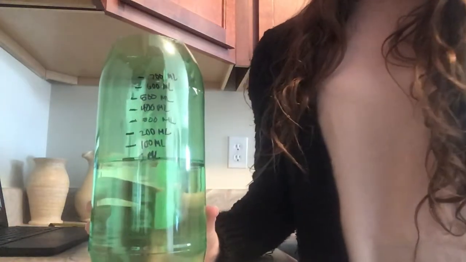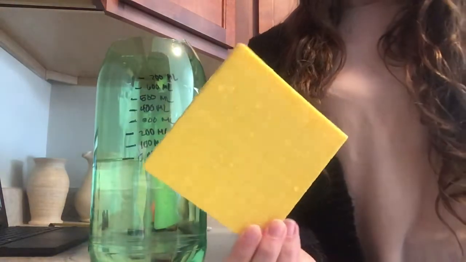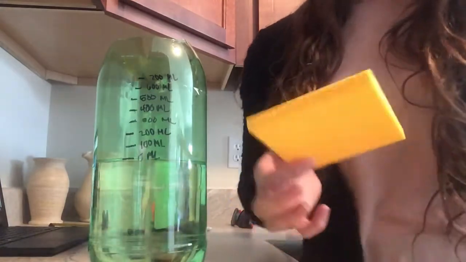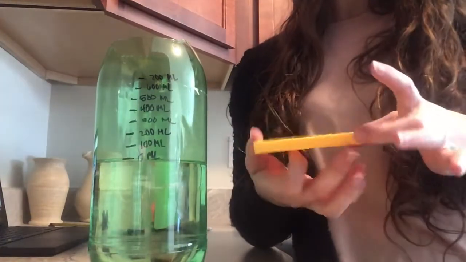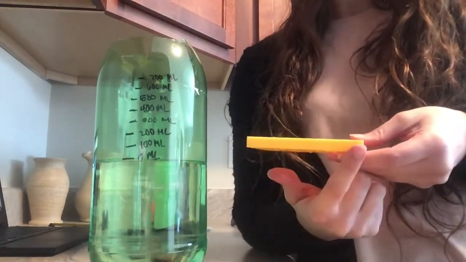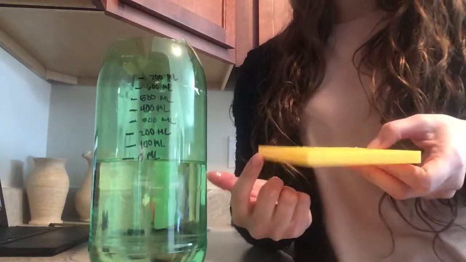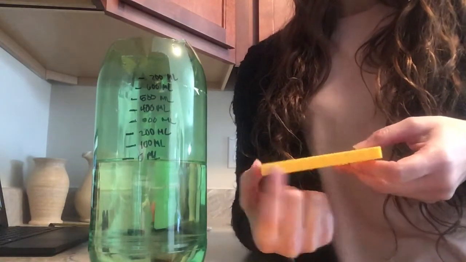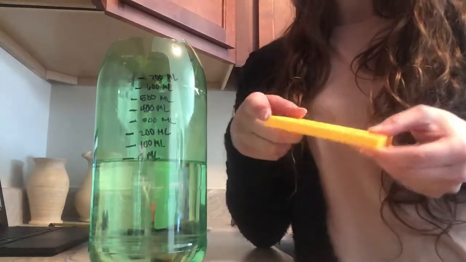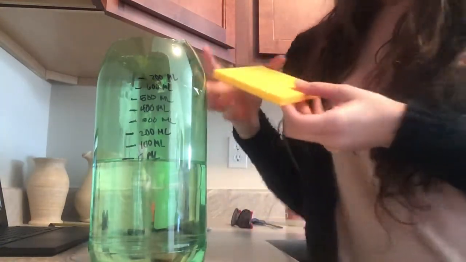Today we're going to be using our new measurement tool to measure the volume of 1 base 10 flat, 2 base 10 flats, and 3 base 10 flats. So we already know one way to measure the volume of these is to do length times width times height. So we know that the length is 10, the width is 10, and the height is 1. So 10 times 10 times 1 is going to give us 100 centimeters cubed.